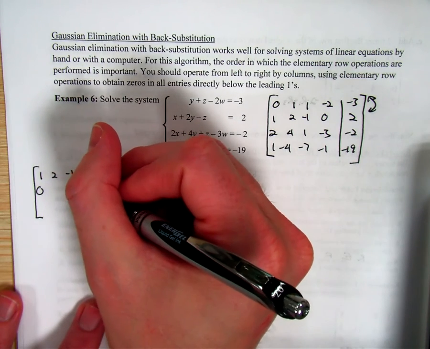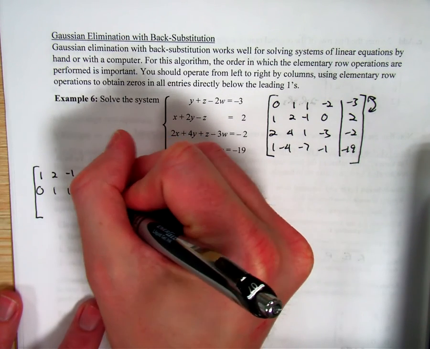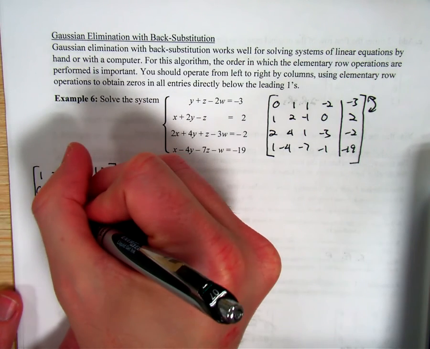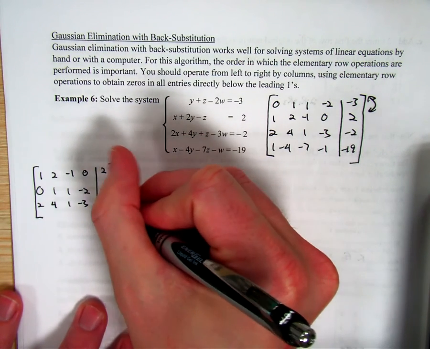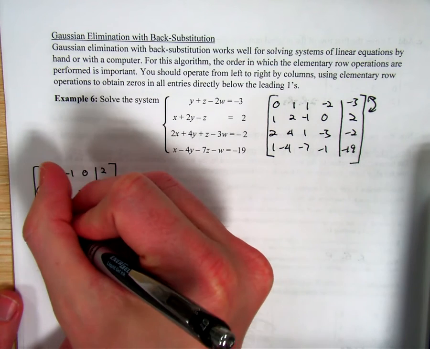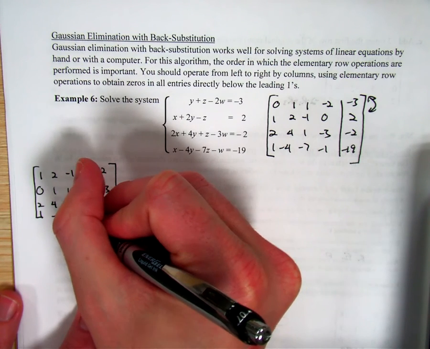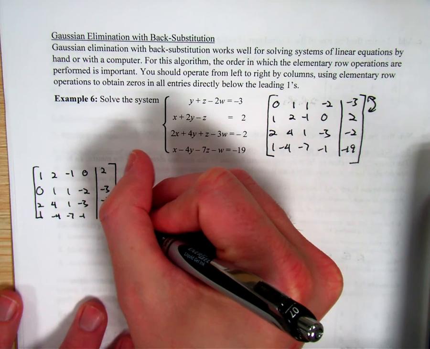And then this one slides down to the second row. And our last 2 rows don't really change. Their turn is coming soon, however.